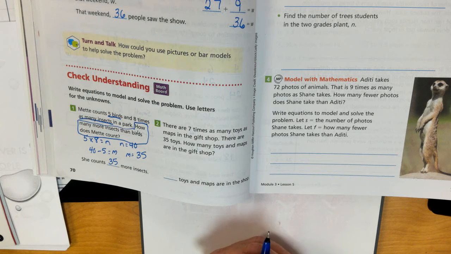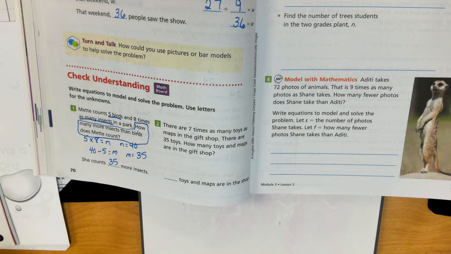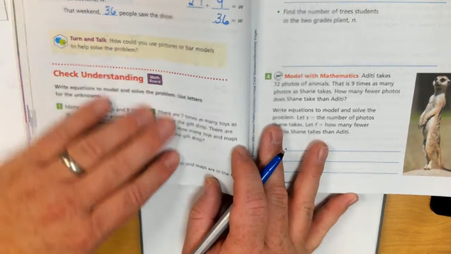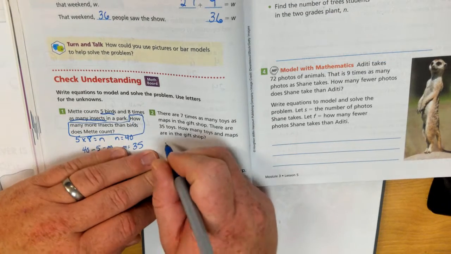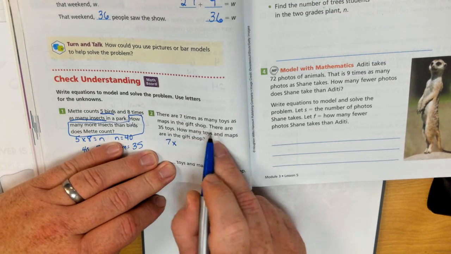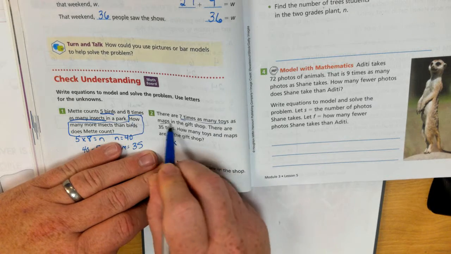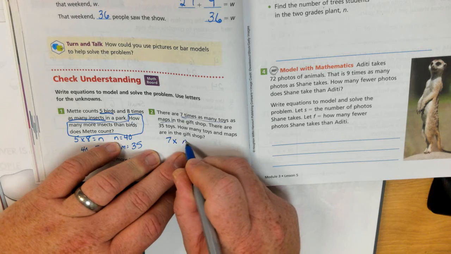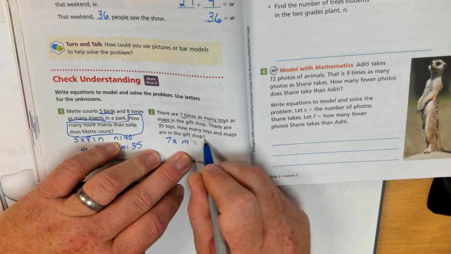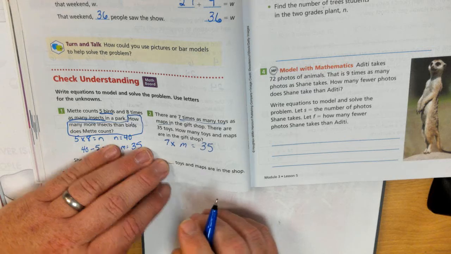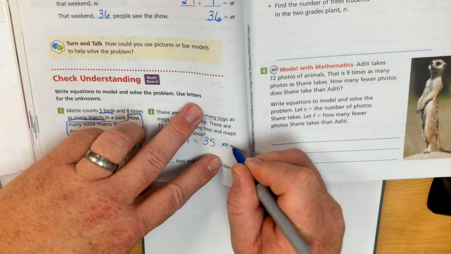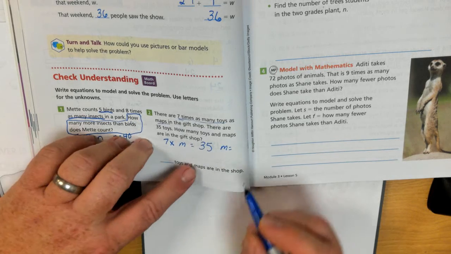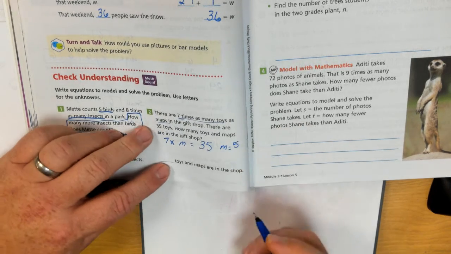Again, this is a 2-part problem. So we first need to find out how many of each toys and maps we have. So it says there are 7 times, right? There are 7 times as many toys as maps. Okay? 7 times as many toys as maps, and there are 35 toys. So that would tell me that M is going to equal the missing factor here. So 7 times what is 35? 7 times 5 is 35.